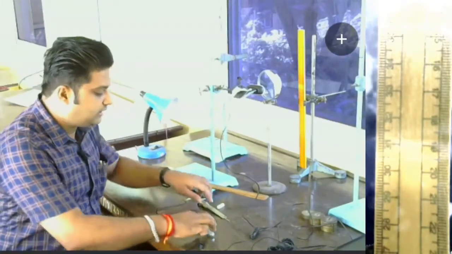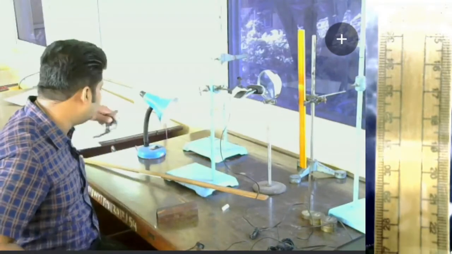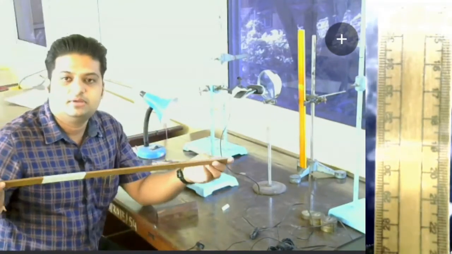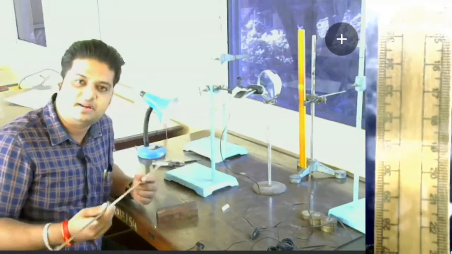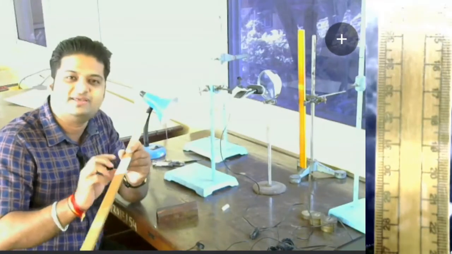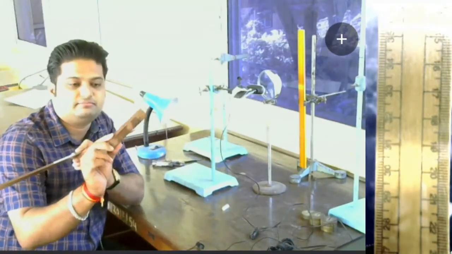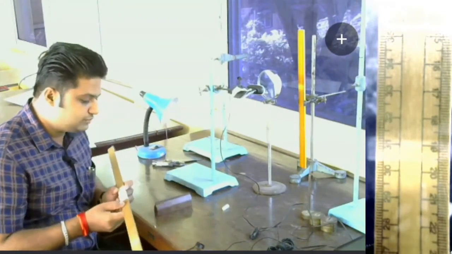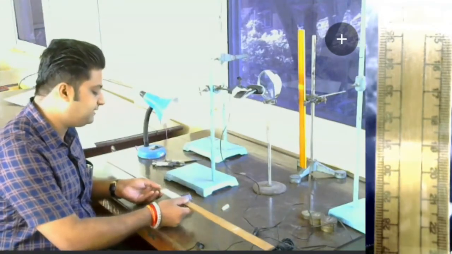Fine, so now since we know the depth and the breadth of this beam that we are given, the wooden beam, the next thing before we start the experiment is that we need to find the center of mass of this particular beam. For that, you're given a knife edge. You keep this knife edge here, and what you could do is take this wooden beam and place it in such a way.